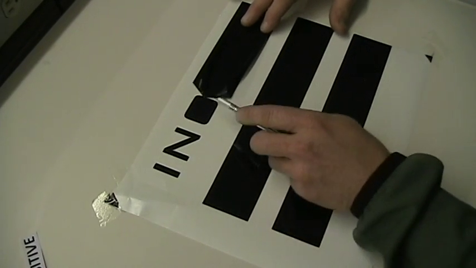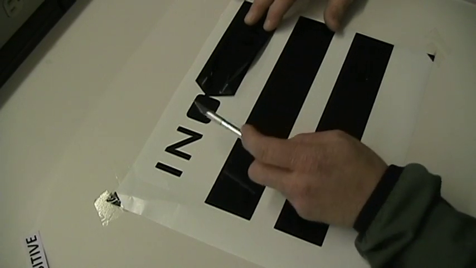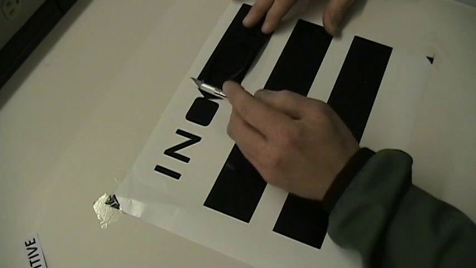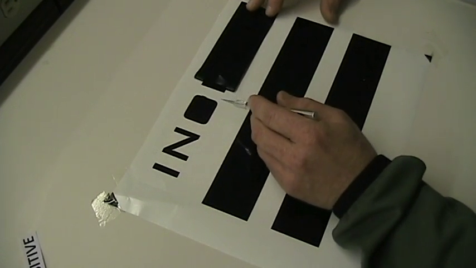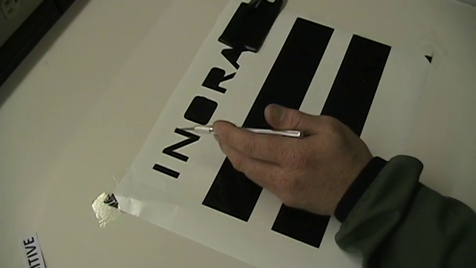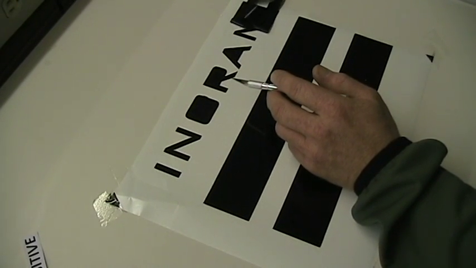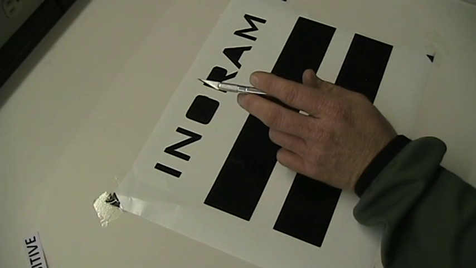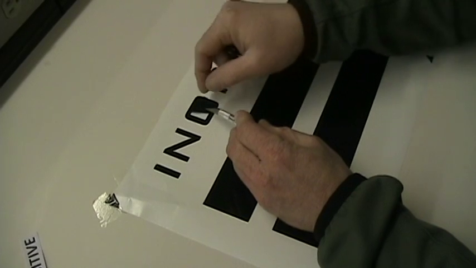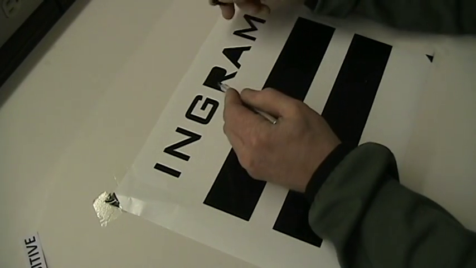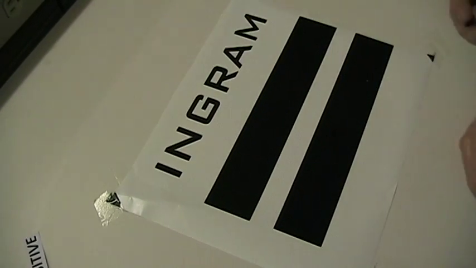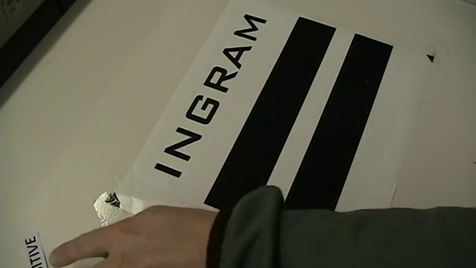You can see here that the inside of the G isn't really coming up easily. I can do one of two things: I can either help it come up with my knife point, or I can come back to it later. Sometimes the knife might not be sharp in your cutter, and if there's a part of your vinyl that isn't cut, well, you have a knife in your hand, you can help it. So there, and now I'm going to go back and just remove the insides of the letters that I need to remove. And this would be referred to as the positive of your image.